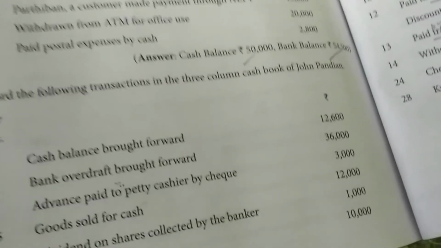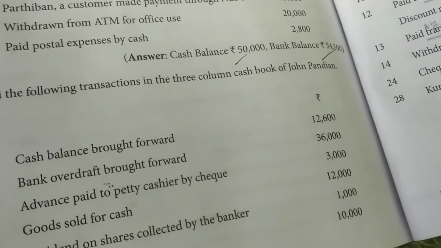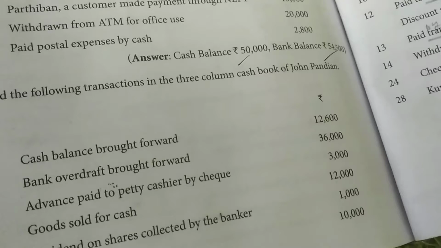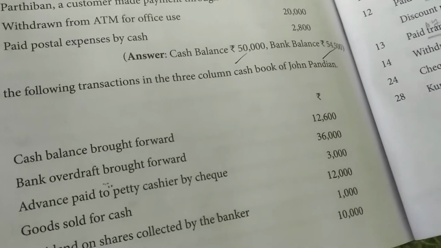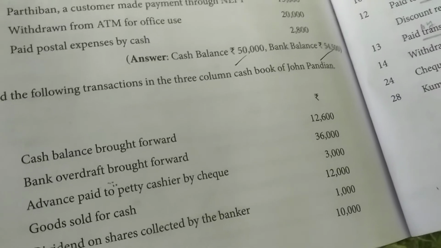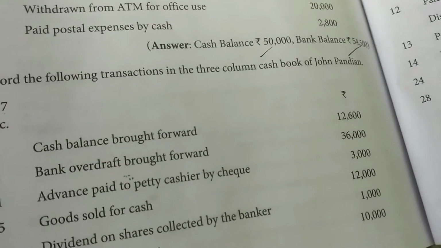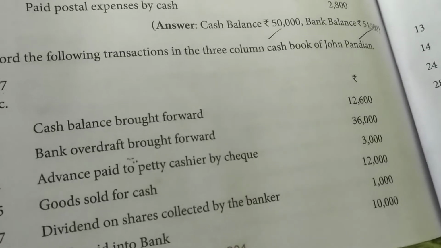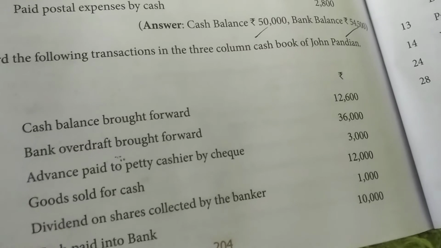Like how when you borrow money from the bank through a loan, you are supposed to pay back the loan along with interest. The same principle applies here. So now bank overdraft brought forward, which is a negative balance. This will be shown on the credit side, the payment side.